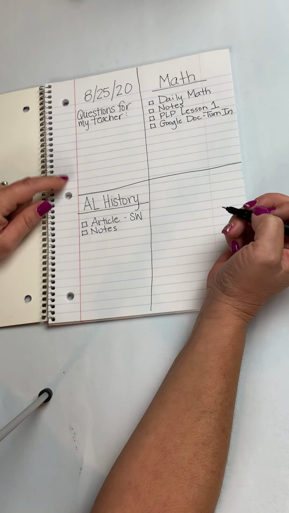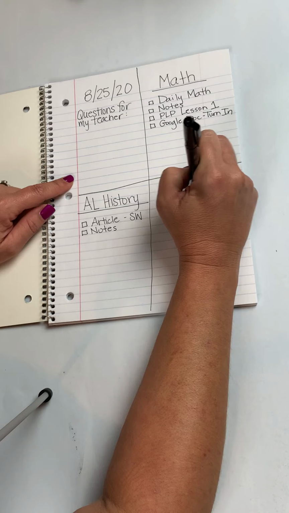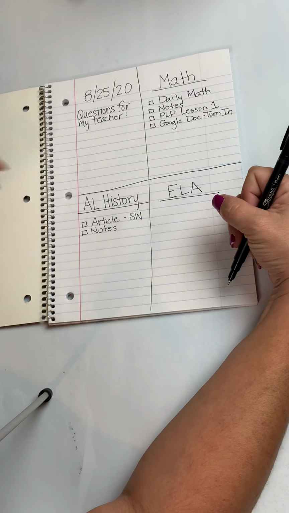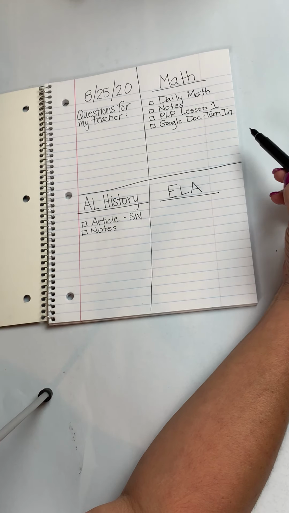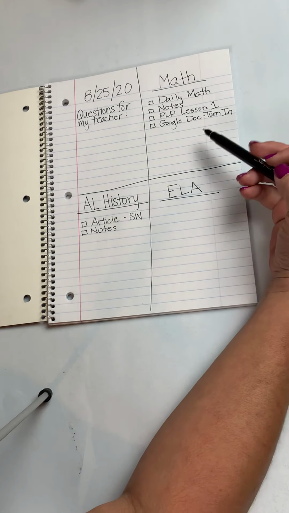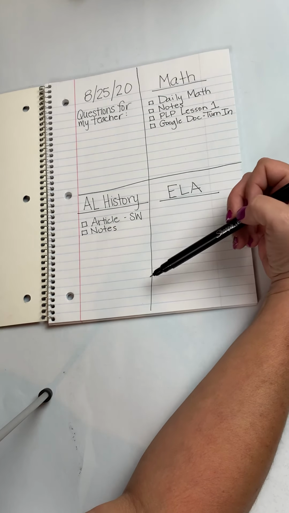And then you can do a section for ELA. I don't know that information, but when your child gets to their Google Slides for ELA, you can do it the exact same way we did here.